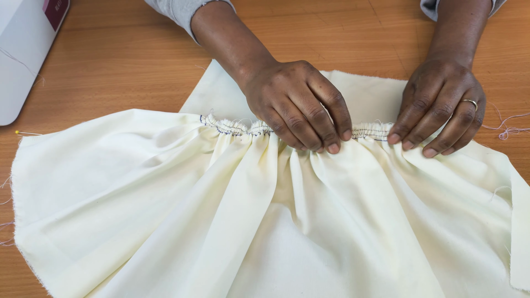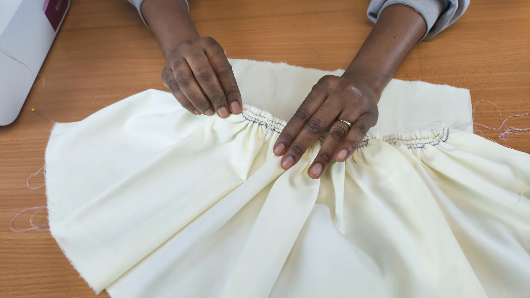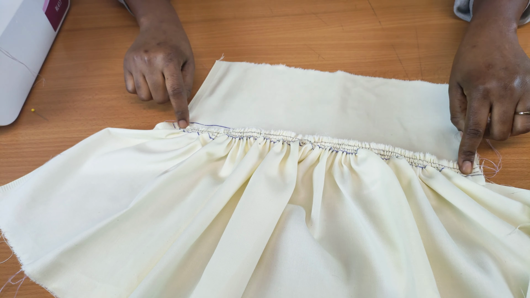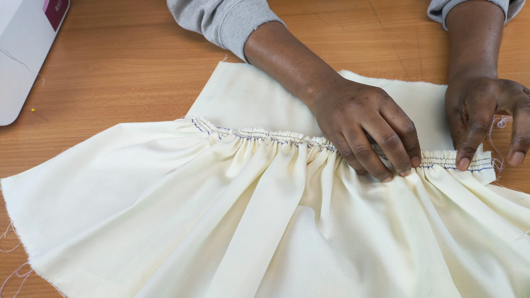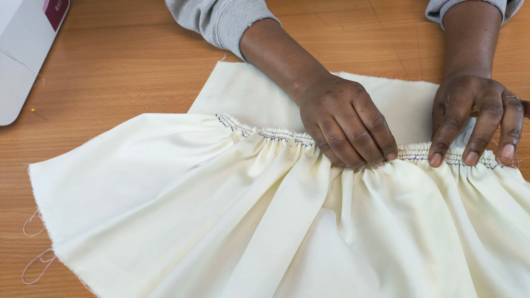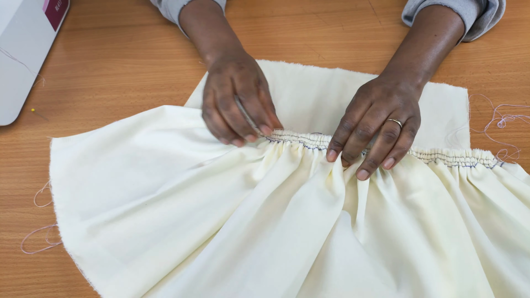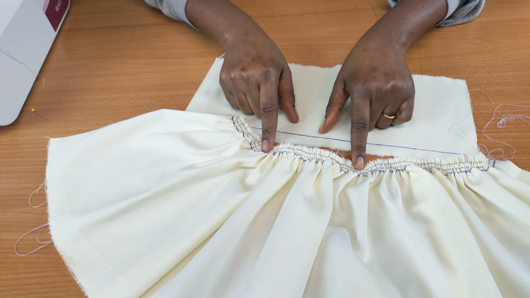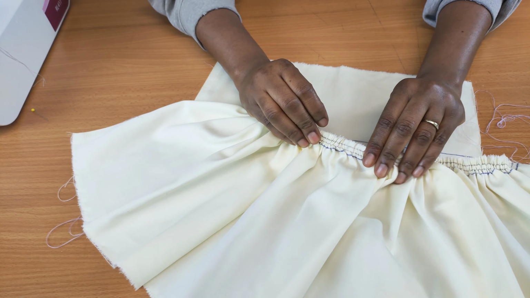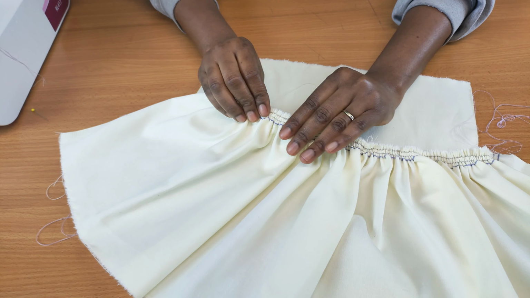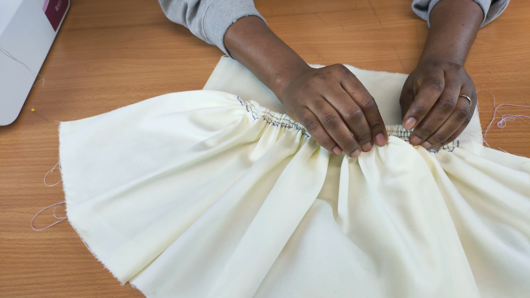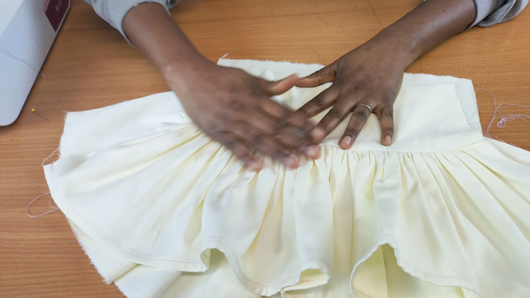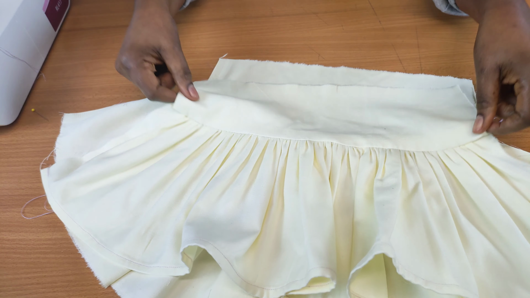Sometimes you can measure as you go, but normally for me, I just do the gathers and then I spread them evenly to sit nicely on the piece. Make sure you get them evenly spread as much as you can, because if not, for example, if I have too many gathers here and nothing here, it looks awkward once you finish your garment. So always make sure you are spreading it evenly, so that at the end you have beautiful evenly spread gathers like you can see on this sample piece.